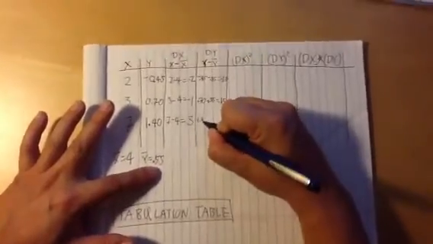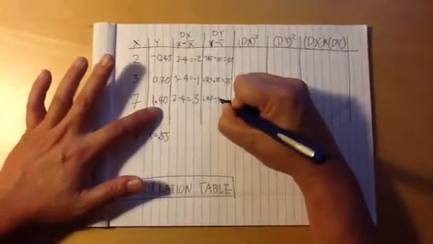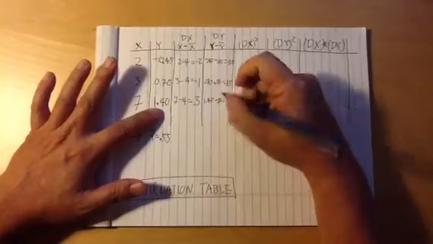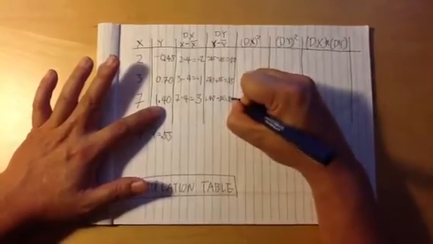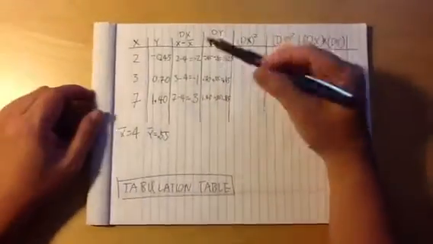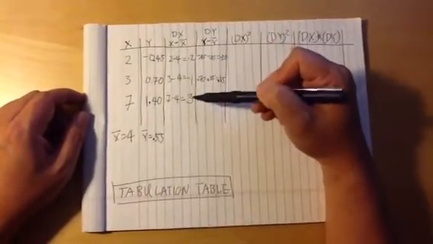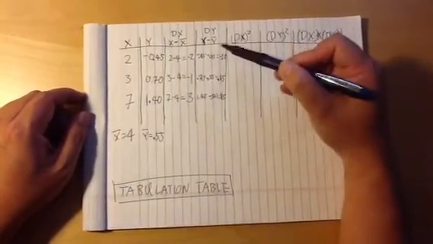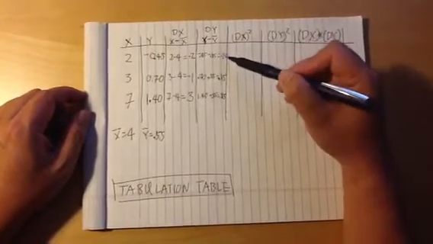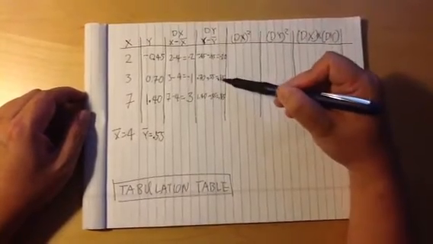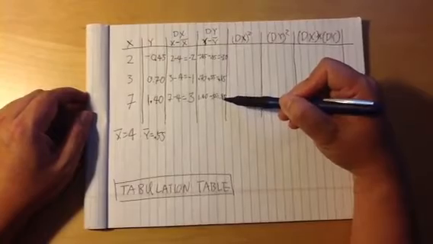And 1.40 minus 0.55, that's equal to 0.85, okay? And so the deviation of x is minus 2, minus 1, and 3, and the deviation of y is minus 1, 0.15, and 0.85.